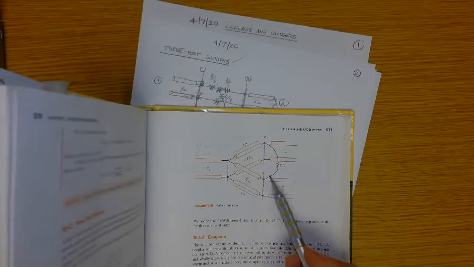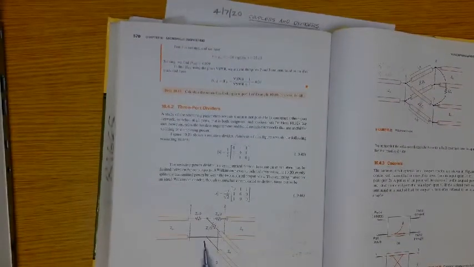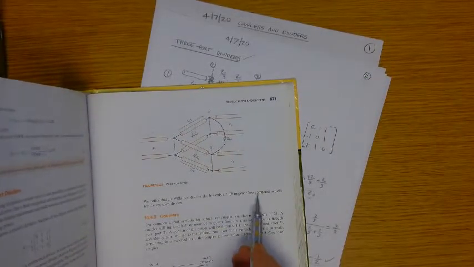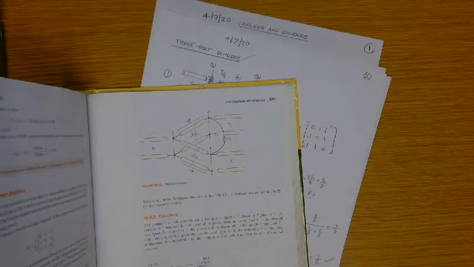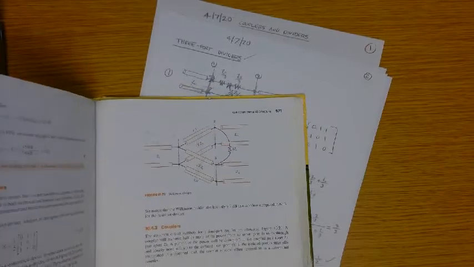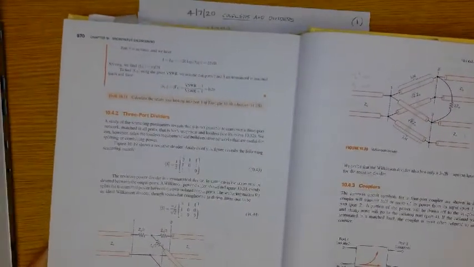Now there is this 2Z naught over here. So you're going to have some insertion loss, but it's not going to be as severe as it is with the resistive power divider. And so, as Stu points out, the Wilkinson divider has only a 3 dB insertion loss compared to the 6 dB for the resistive divider. Right? So that's an advantage.